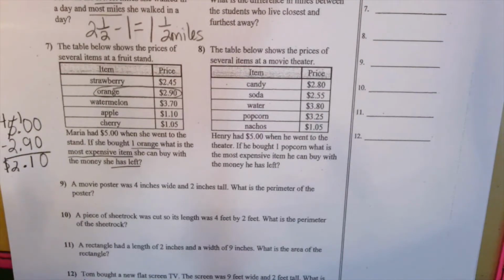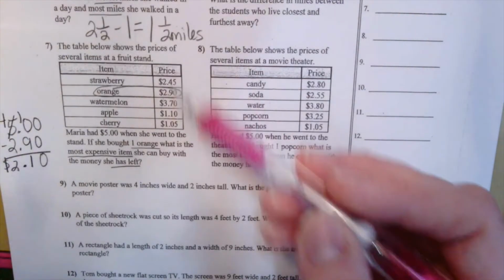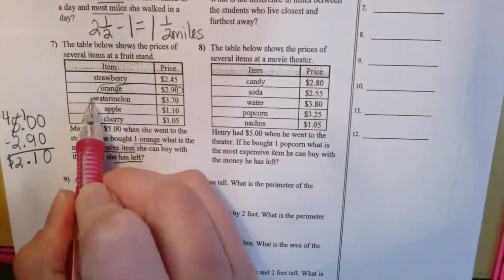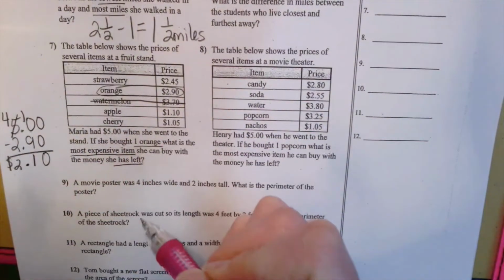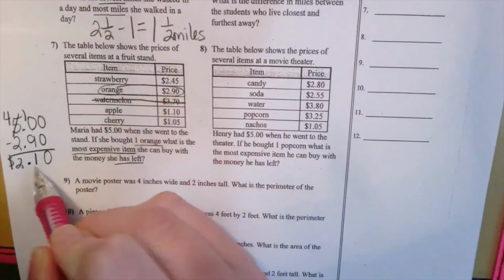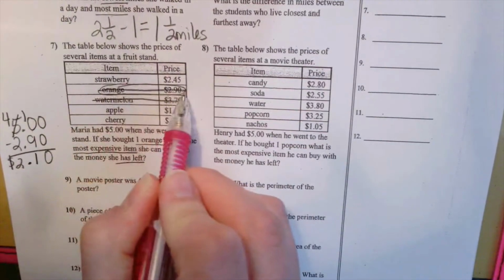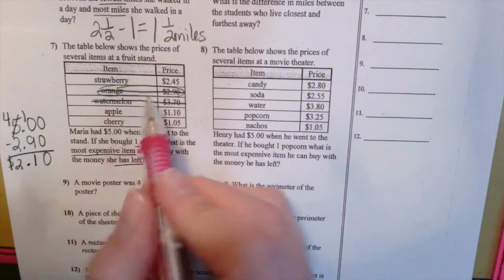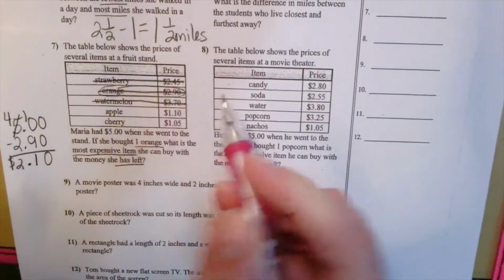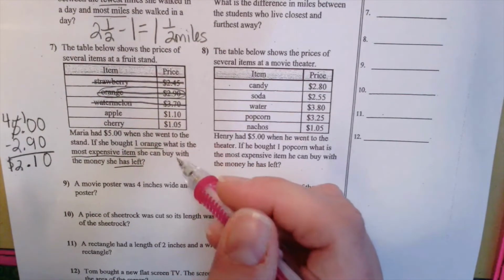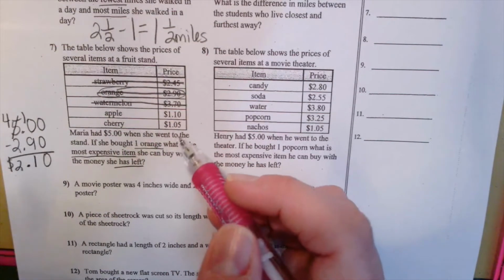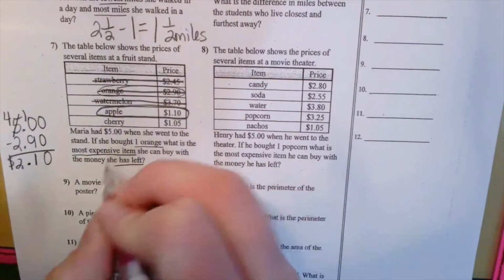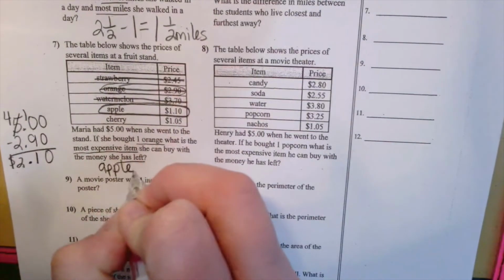Okay, let's walk through it a step at a time. The most expensive item over here is a watermelon. She can't buy that. She doesn't have enough money, so I'm going to mark it out. The next item would be an orange. She doesn't have enough to buy 2, so we'll mark it out. Strawberry would be the next most expensive item. She doesn't have enough money to buy a strawberry, so we're between a cherry and an apple. So what is the most expensive item? Apple, yes. All right, so she can buy an apple. So that's the answer. Not too bad.